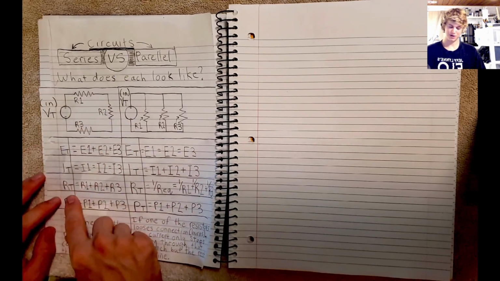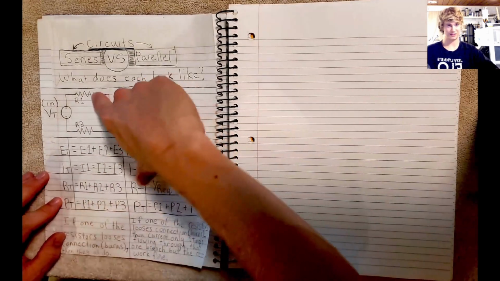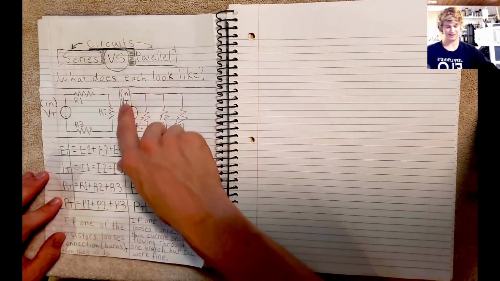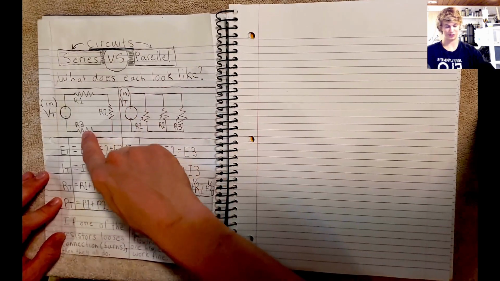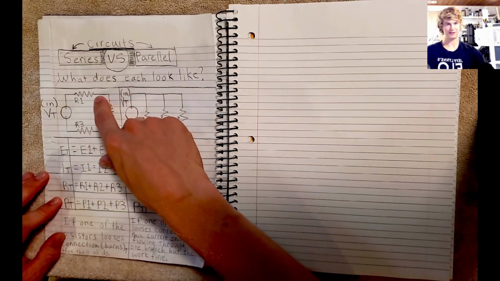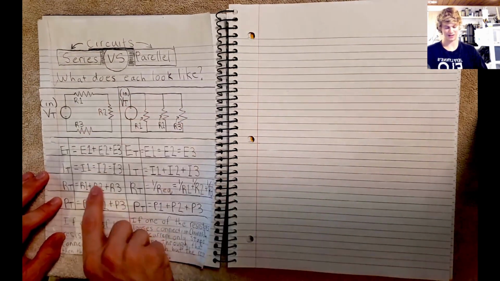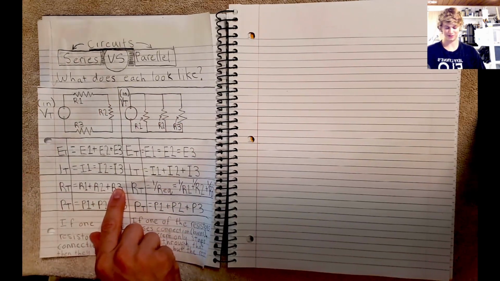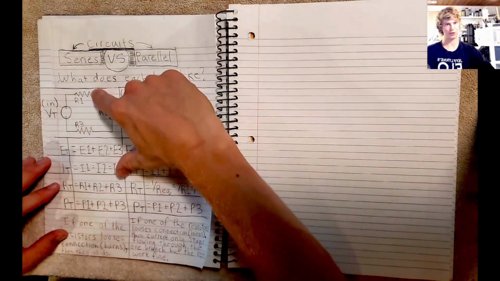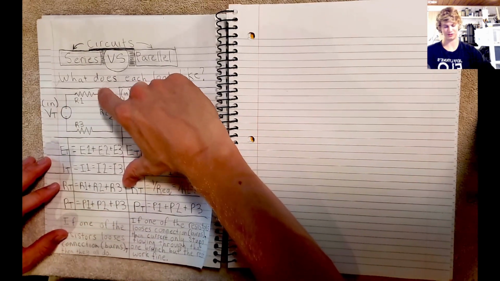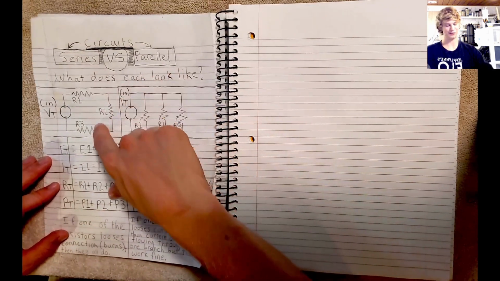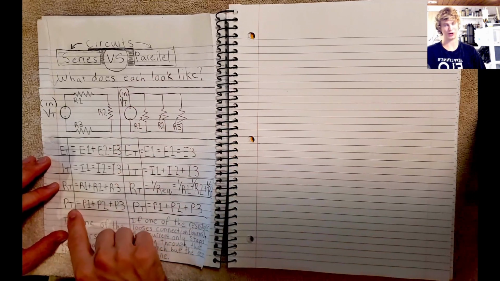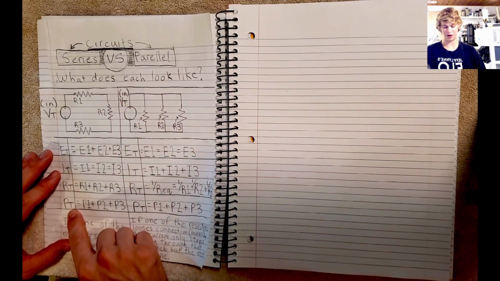Okay? Then if the resistances were 10 ohms and 10 ohms and 10 ohms on each of these resistors, then we'd add it together. 10 plus 10 plus 10 for series circuit, we'd have 30 ohms. Okay, if we had power wattage for each of these resistors, and we had 10, 10, 10, we'd add that together. Our total wattage would be 30 watts. Okay?